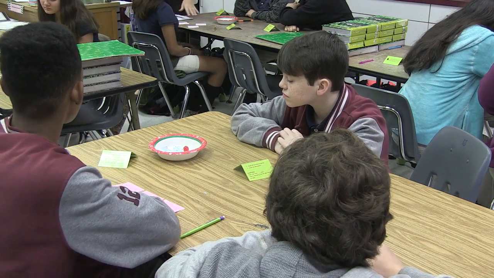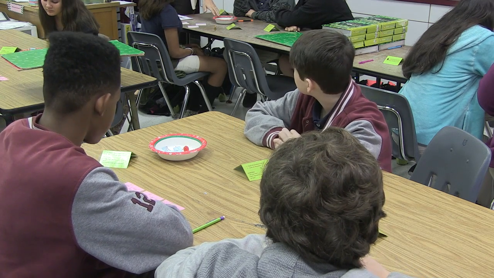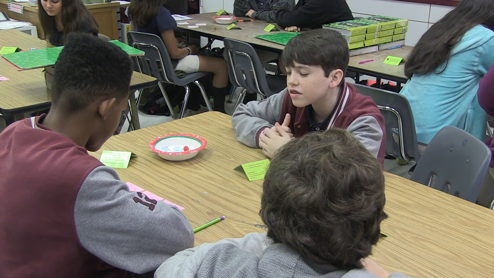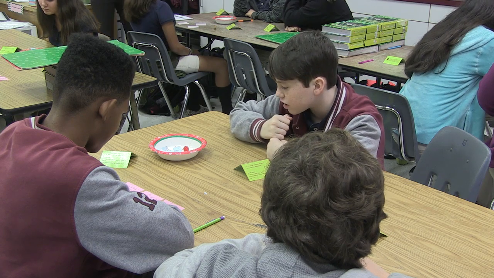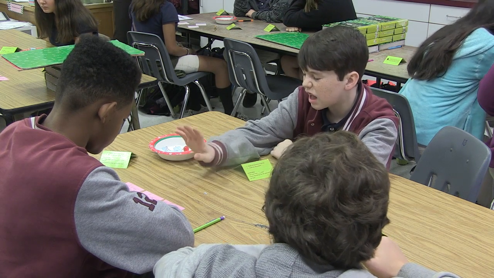I think A is lighter in color. Yeah, I think A is lighter in color and more round, and it's a little bit smaller. It's lighter in color.